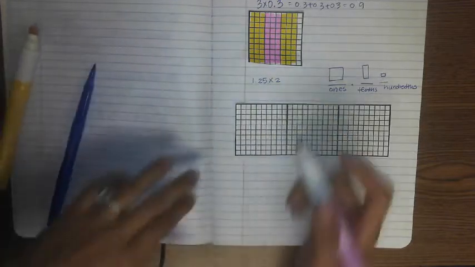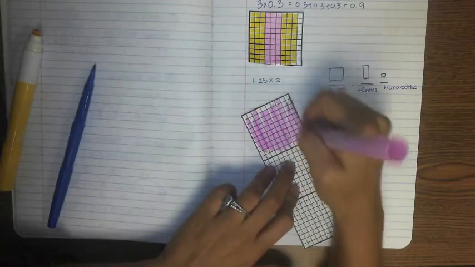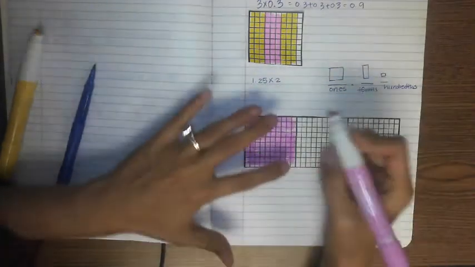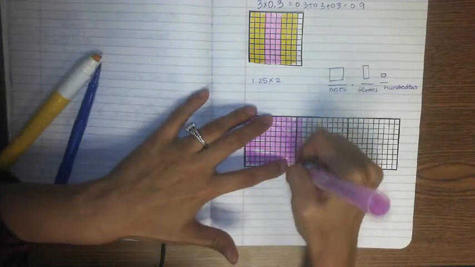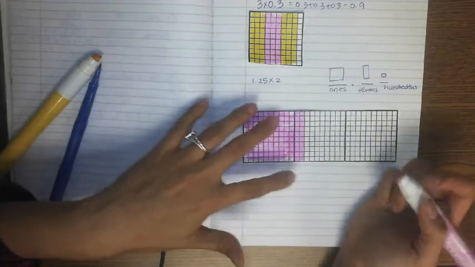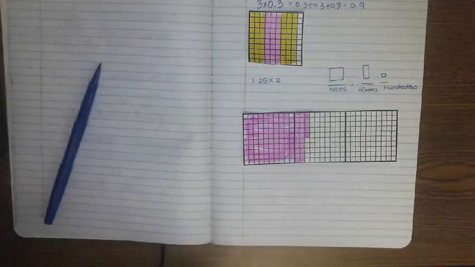I need a 1 flat. Ooh, it's a lot to color. So I'm just going to do this. Okay, that's 1 flat, right? Okay, beautiful drawing, Miss Young. Good job, Miss Young. 2 rods. Okay, rods are a little bit better. And then 5 hundredths. So I'm going to go 5 hundredths, just like that. Okay, so that's 1 and 25 hundredths.